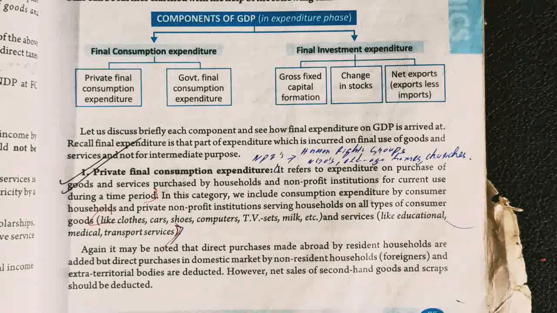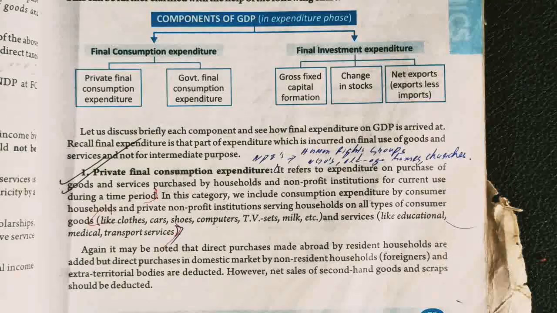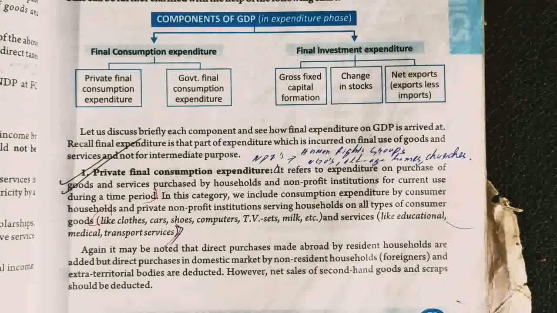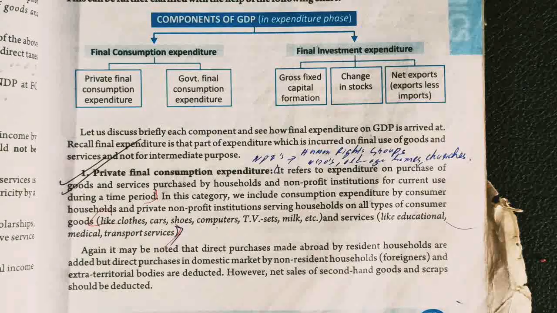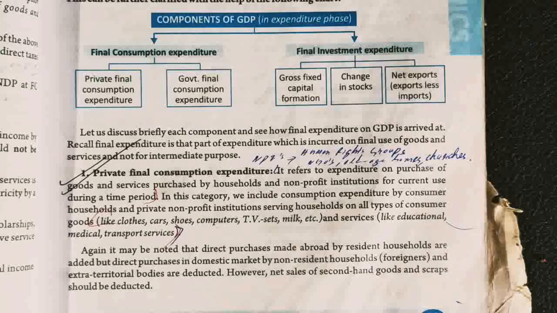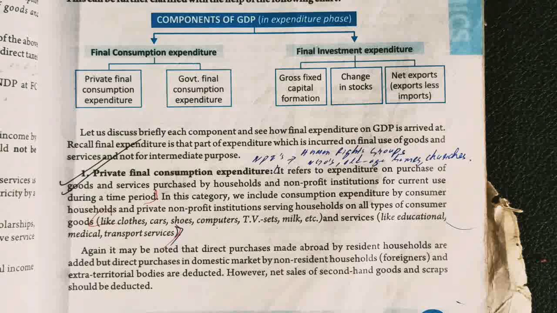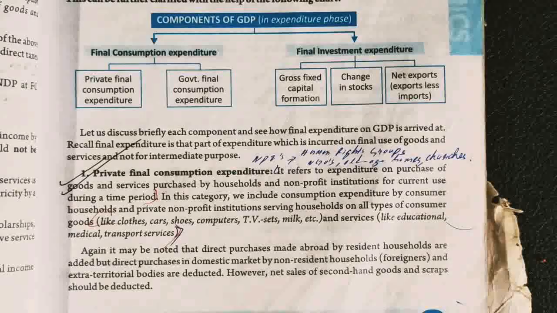Okay, hello everyone. So today we are going to discuss components of final expenditure on GDP, okay? Now, when we say final expenditure, it means expenditure made on goods and services and investment expenditure by various sectors like households, firms, government, and foreign sector in our economy, okay? I repeat again, under this final expenditure method, we measure final expenditure made on goods and services and on investment by various sectors like household, firms, government, and foreign sector, okay?